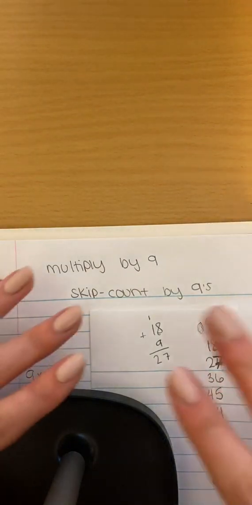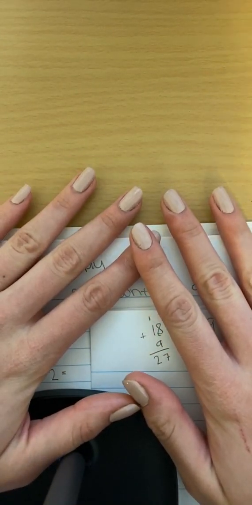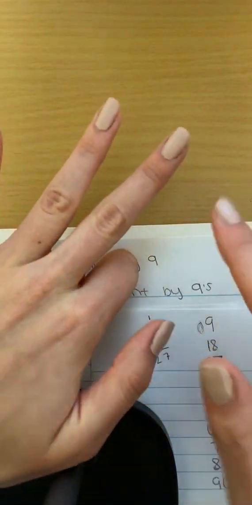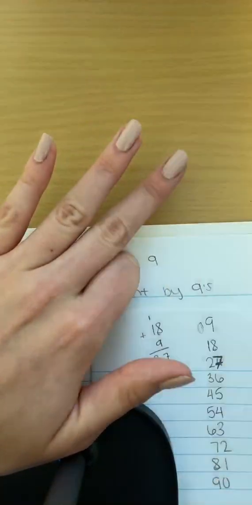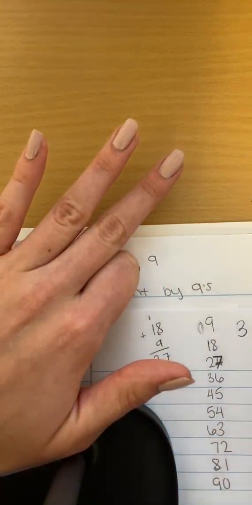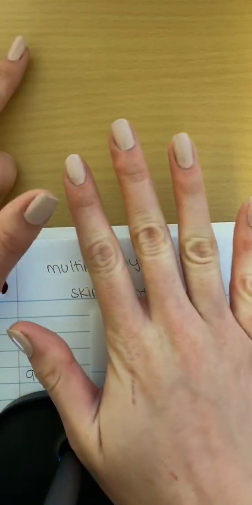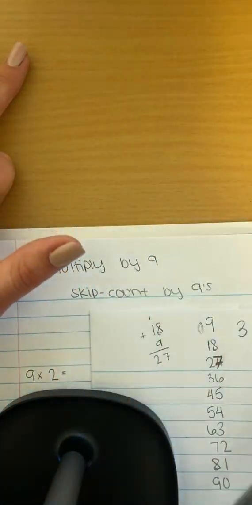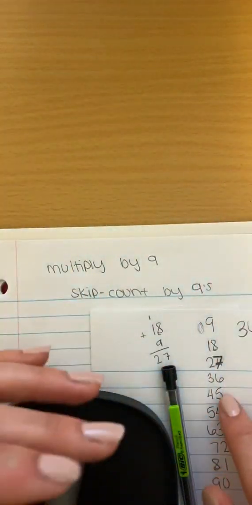And sometimes what you can do, if I had my hands out and I said, I want to multiply 9 times 4. I'm going to go 1, 2, 3, 4. Everything on the left of your hand is going to be your tens place. So I have 3 that would be my tens place. And then everything on the right of what fingers put down is going to be your ones place. So I have 1, 2, 3, 4, 5, 6. So that would go in my ones place. So 9 times 4 would give me 36.